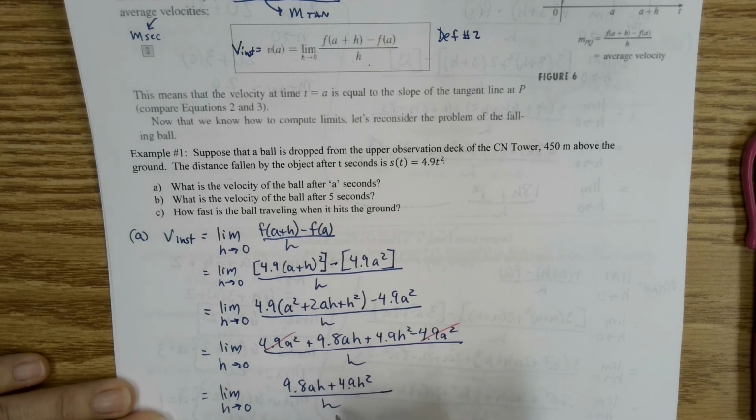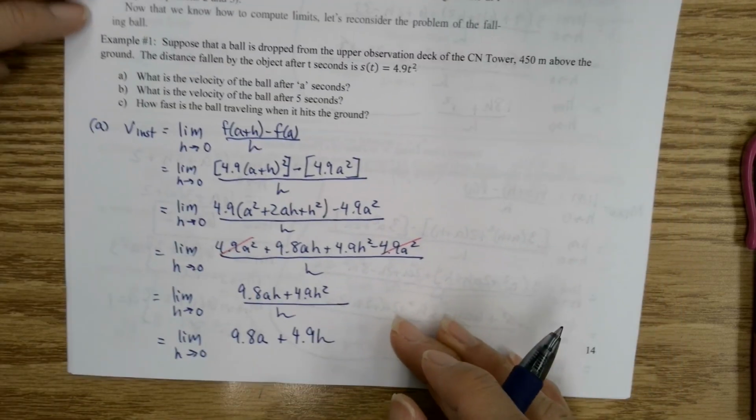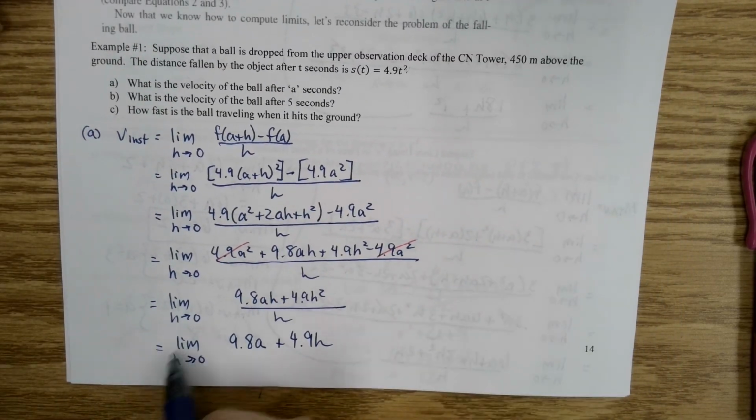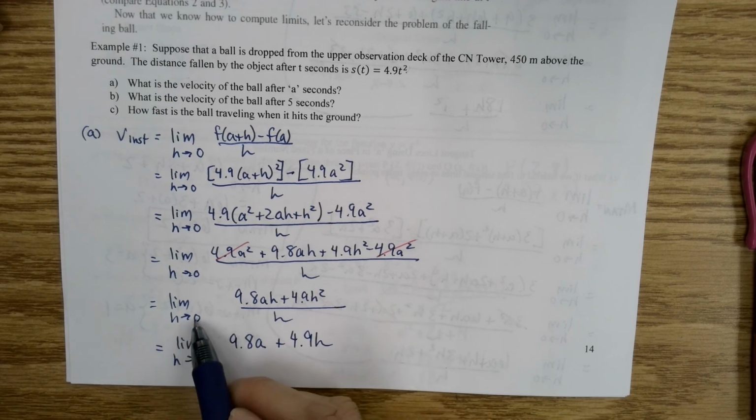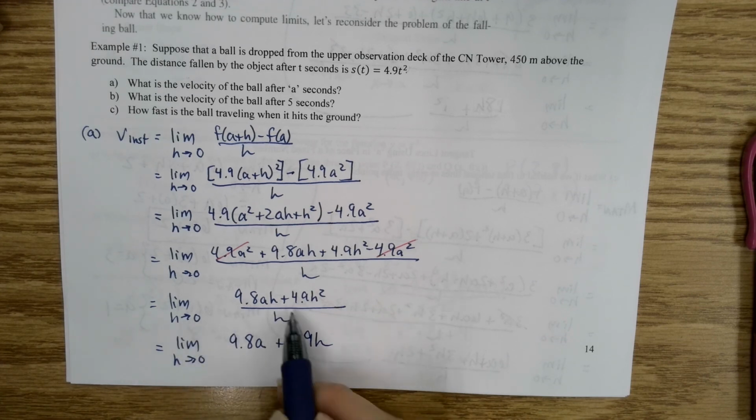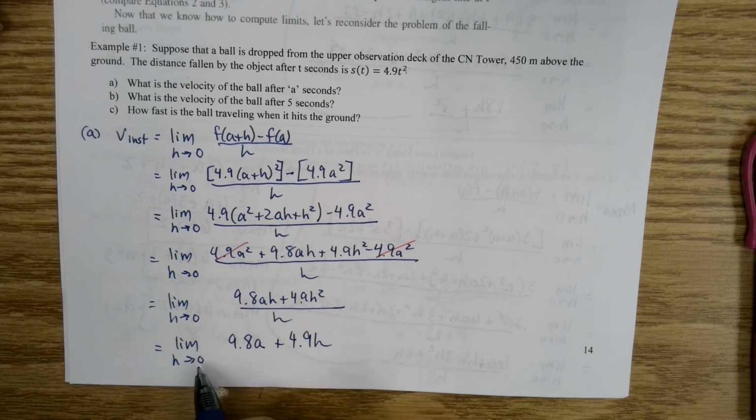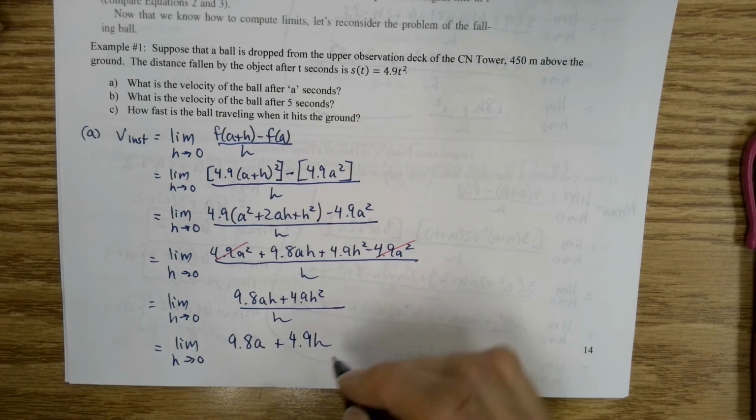And I can now divide both of these terms by h. So I'm left with 9.8a plus 4.9h. All right, so don't forget, we have to still evaluate the limit. And we could not do direct substitution earlier because we'd have a 0 in the denominator. So what we're going to do now is substitute 0, now that our denominator has simplified away.